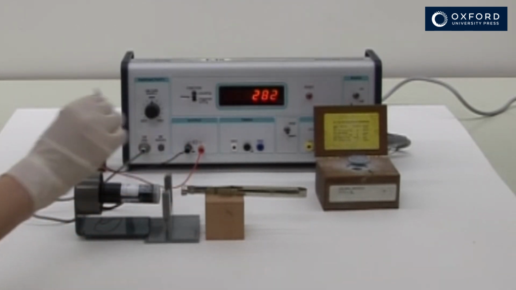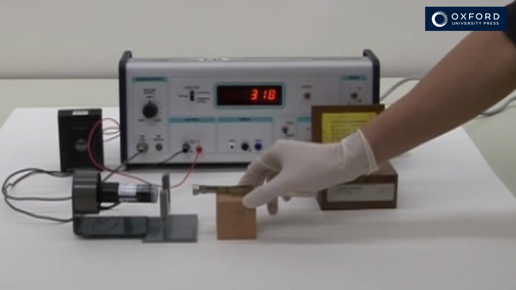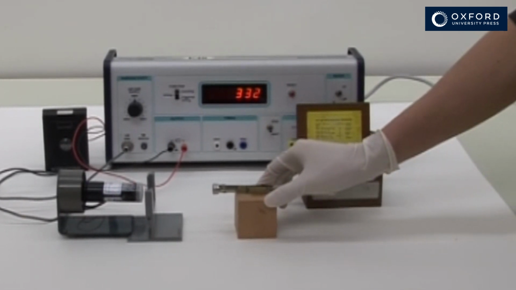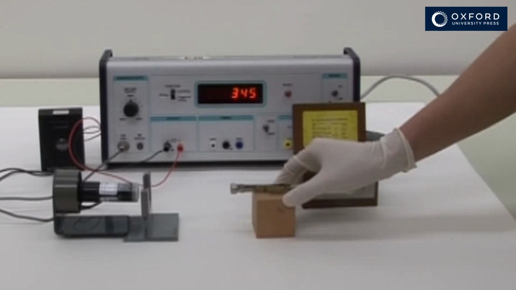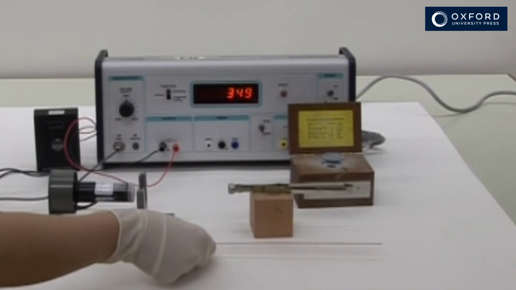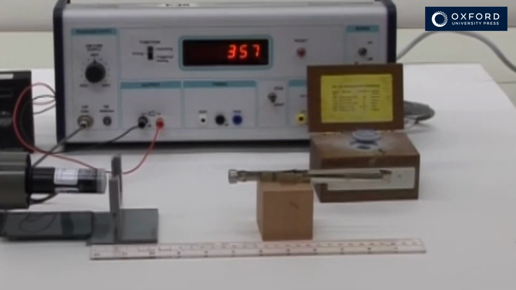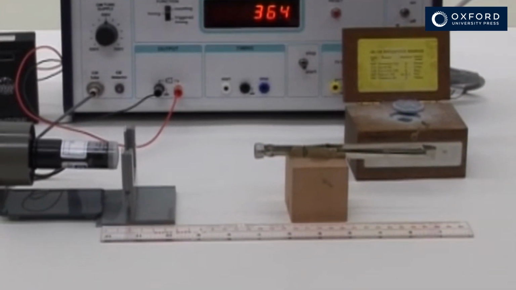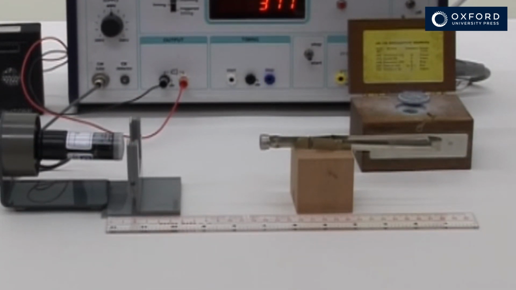Remove all the papers. Slowly, move the source away from the GM tube until the count rate drops to the background count rate. Measure the distance between the source and the GM tube. This is the distance the alpha radiation travels before it is completely absorbed by air. It is called the range of alpha radiation in air.